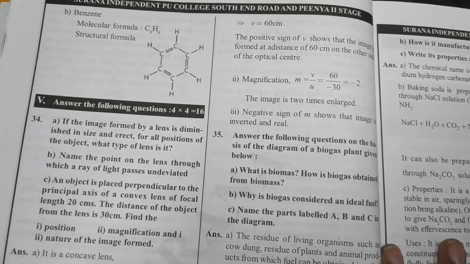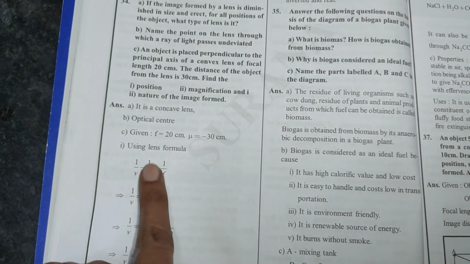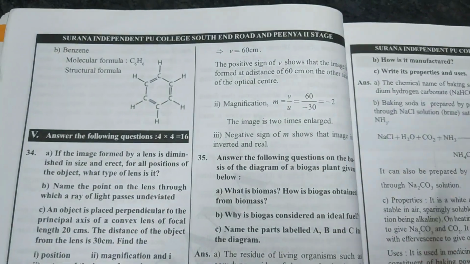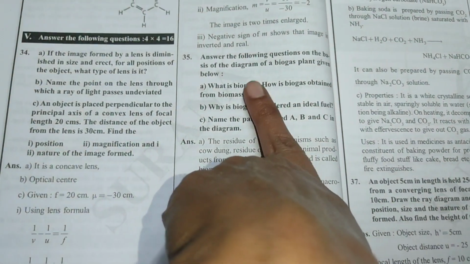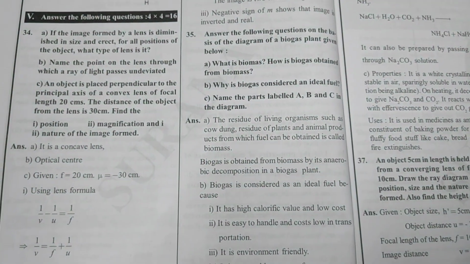So like this we can find out. So what is the lens formula? 1 by v minus 1 by u is equal to 1 by f. And what is the magnification formula? v by u. So then next question is: answer the following questions on the basis of the diagram of biogas plant given. What is biomass? How is biogas obtained? I think this is also not there. This year they omitted this.